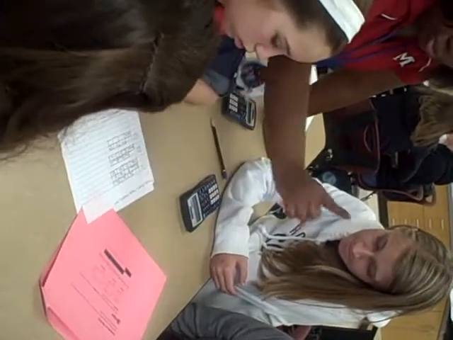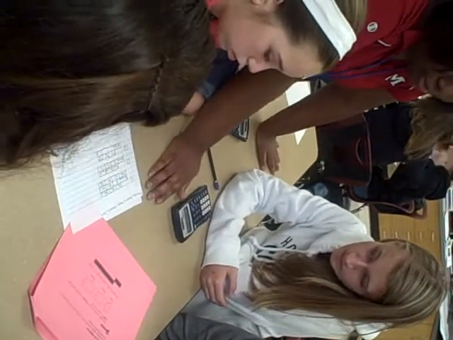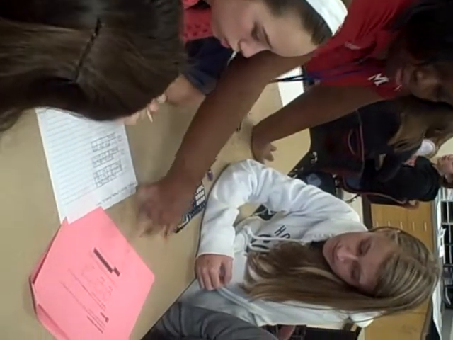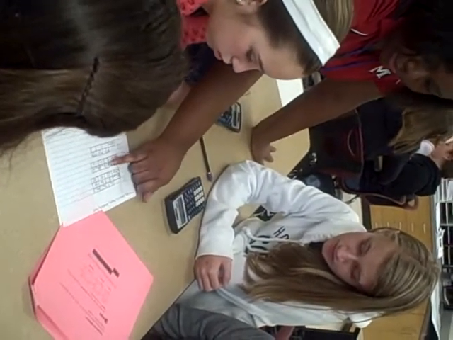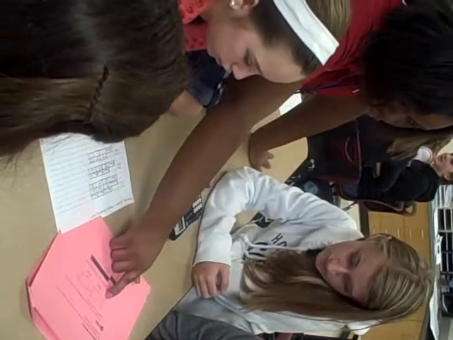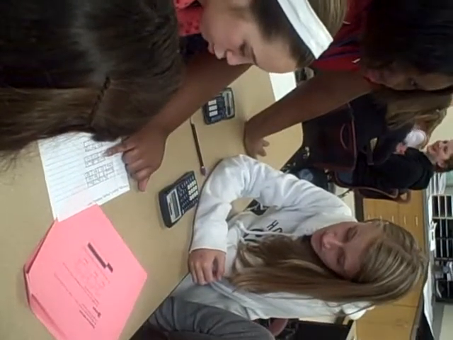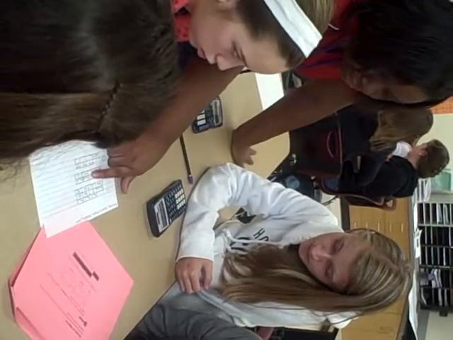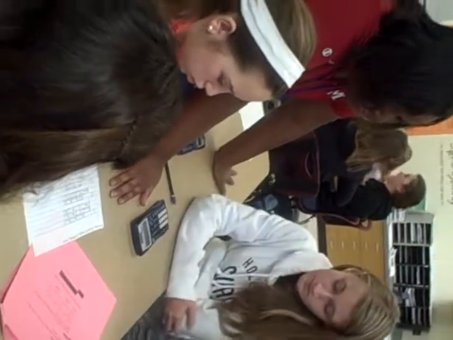So when you change 1 dimension, your volume does what? It doubles. So whatever you do to this dimension, it does to the volume. If I double one of these, it's going to double that. If I triple one of the sides, it triples. Good job, you guys.